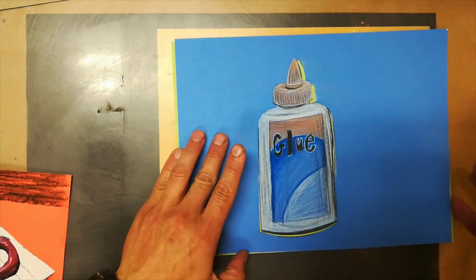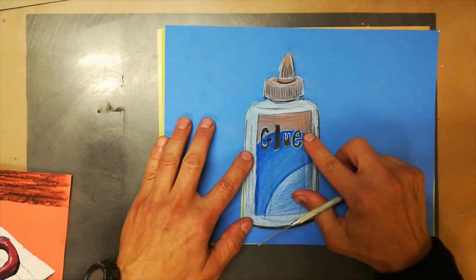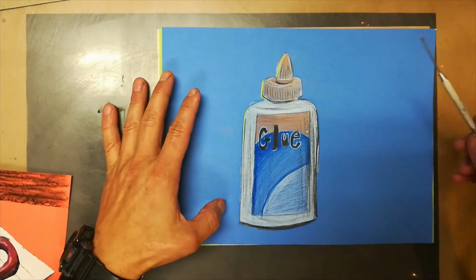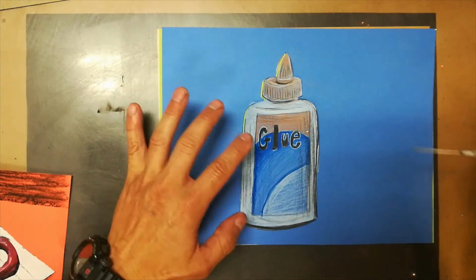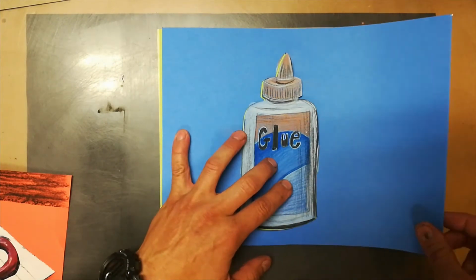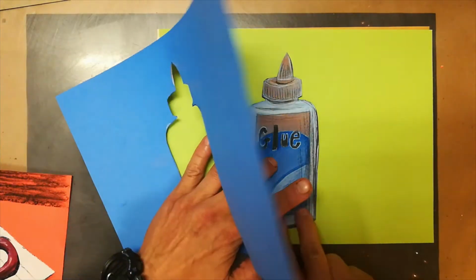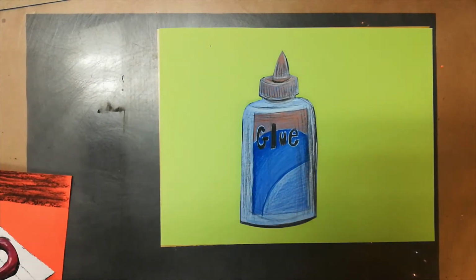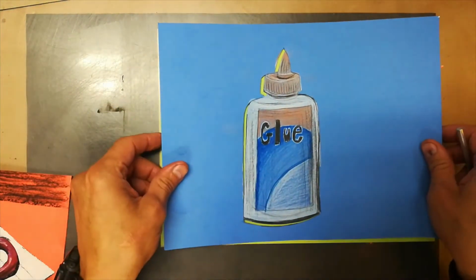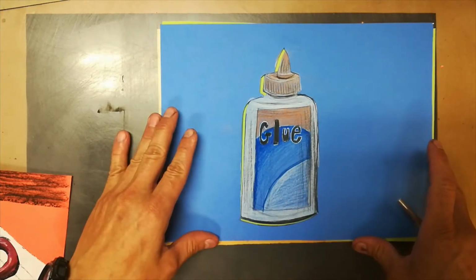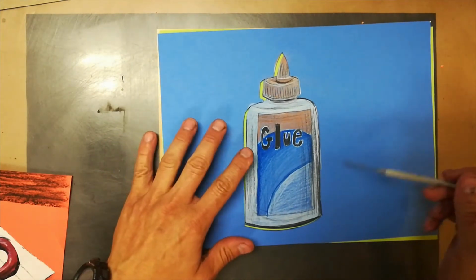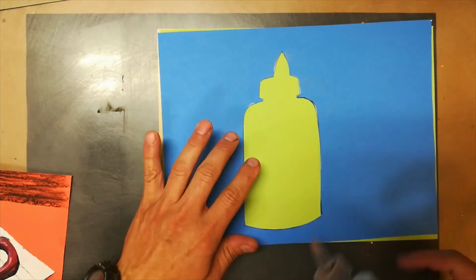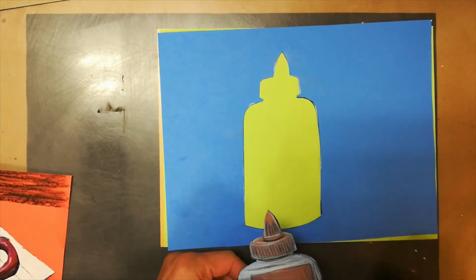So if I take a piece of paper and draw a glue bottle on it, the positive space is the bottle itself. That's the object. The negative space is the area around it, or if I remove the object, this would be the negative space.